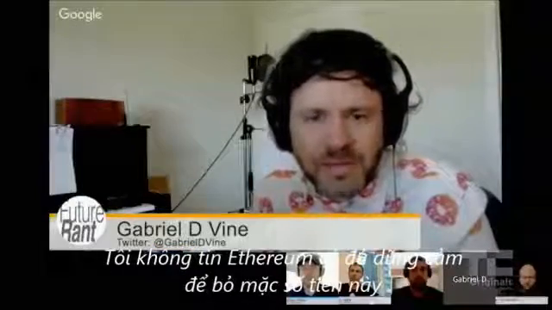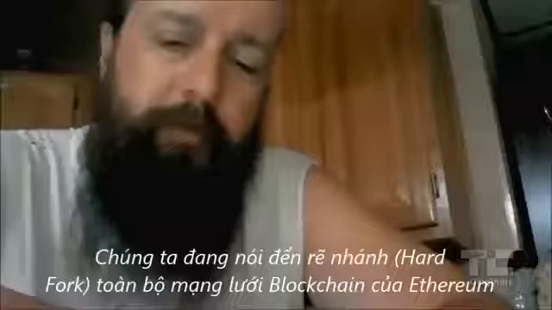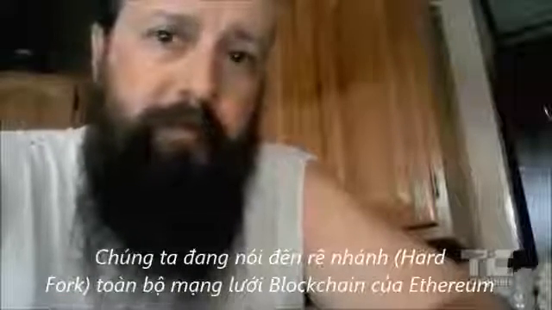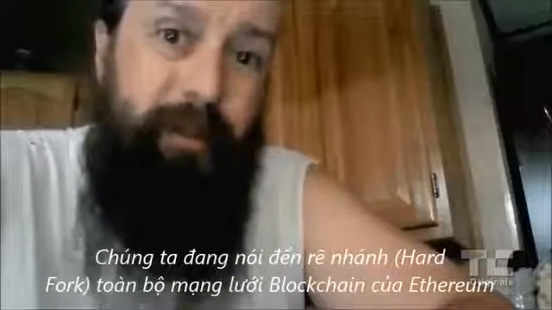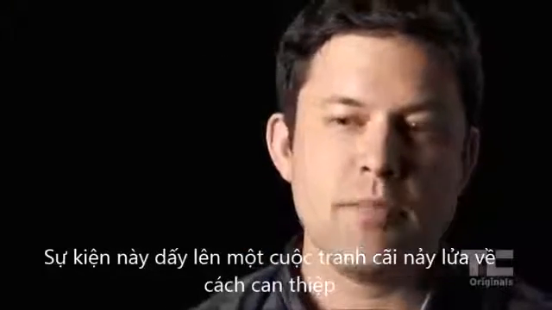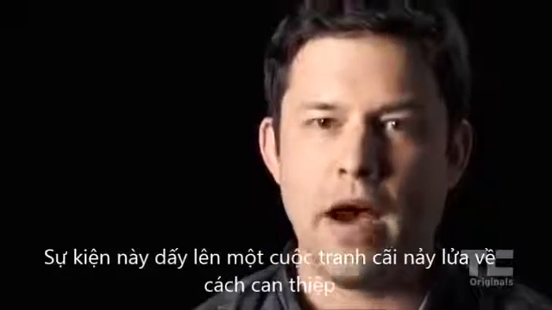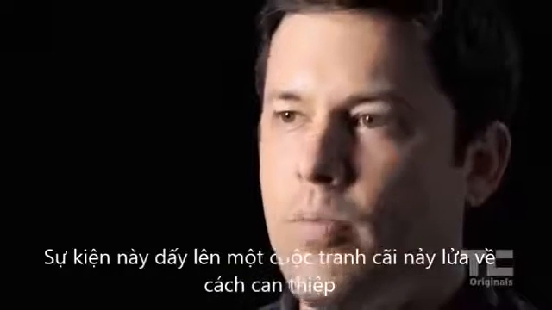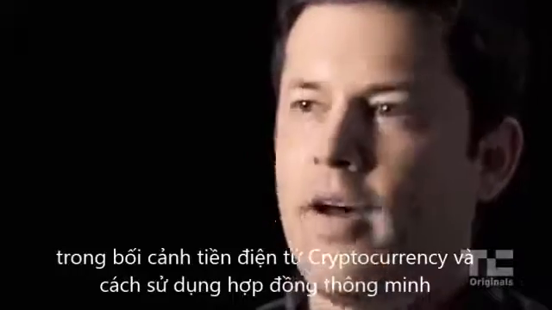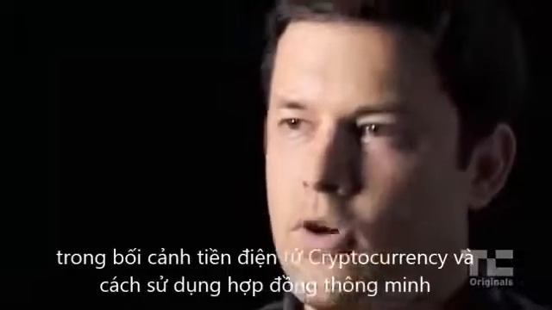I don't think that Ethereum has the balls to leave the theft as is. They're talking about hard forking the entire blockchain. It set off this really pretty philosophical debate about how to deal with a problem like this in the realm of smart contracts and virtual currencies.